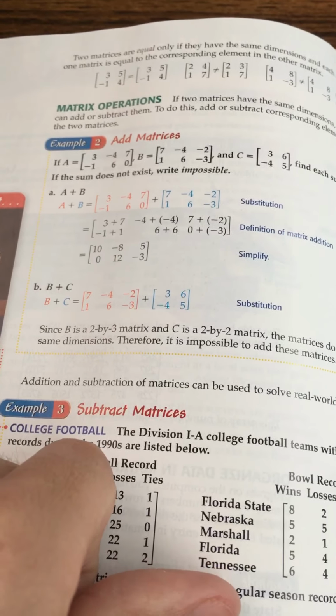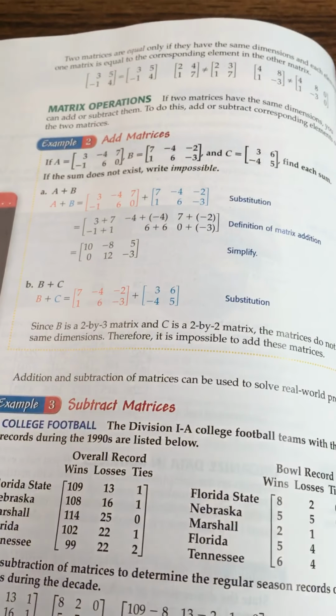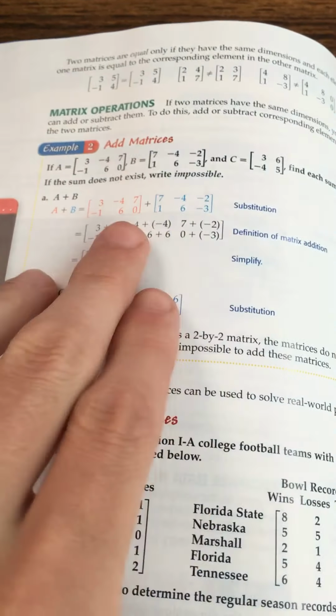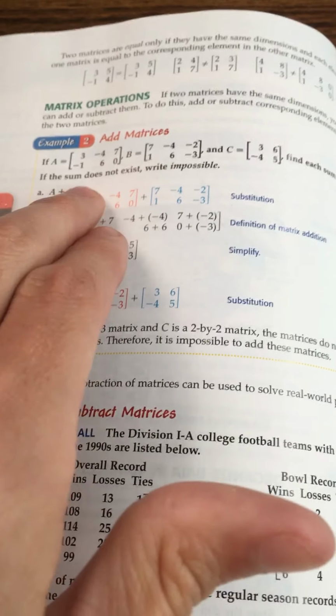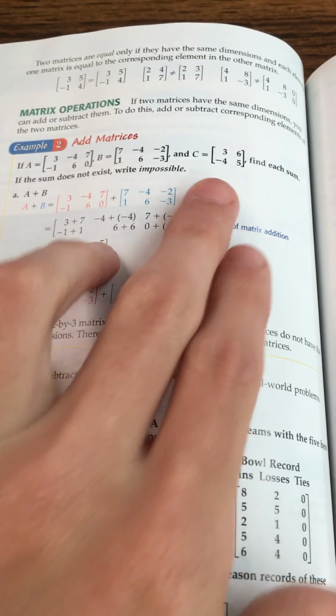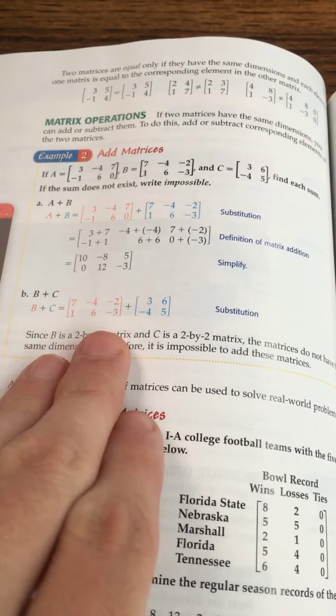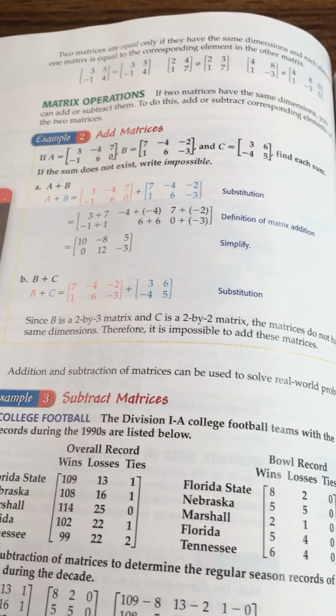But if you do notice something, B and C are not the same size of matrix like this one and this one are. This is a 2 by 3 matrix, and this is a 2 by 2. So when we try to add them together, you can't do it because they aren't the same size.